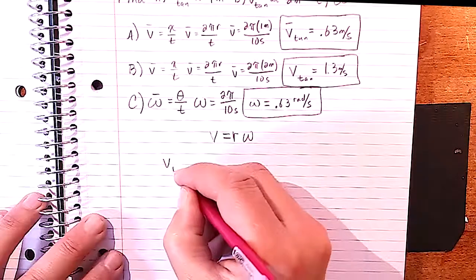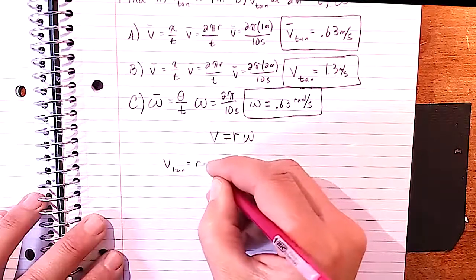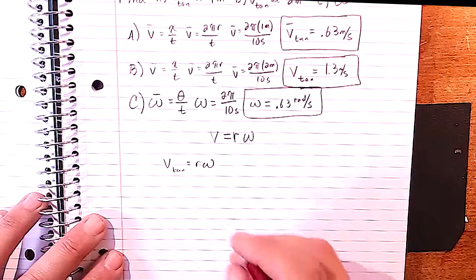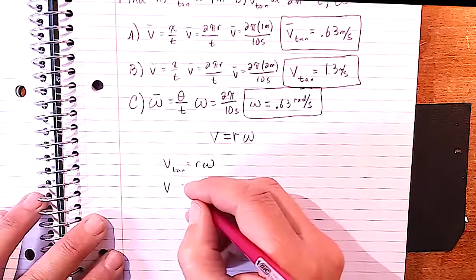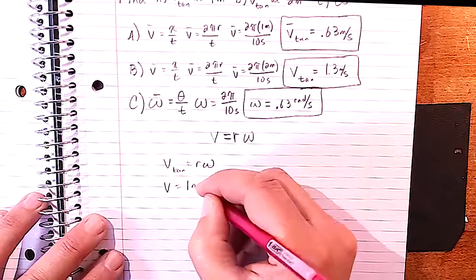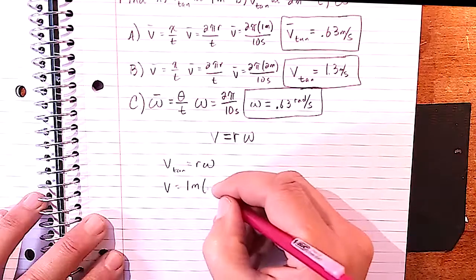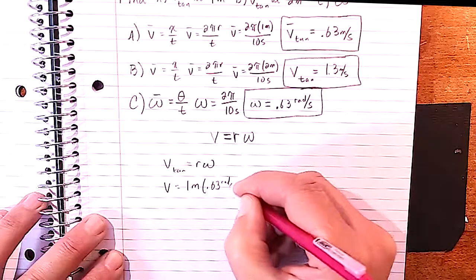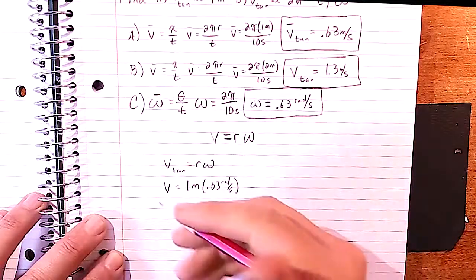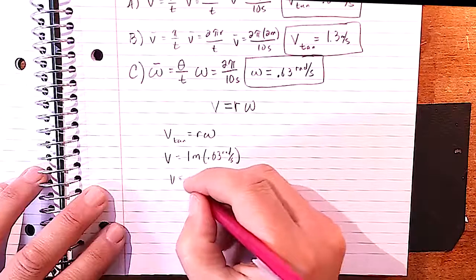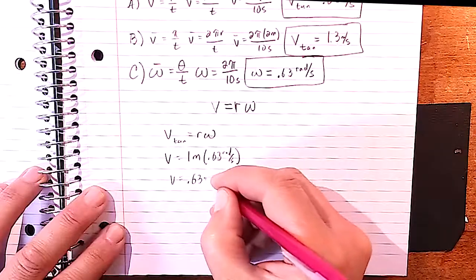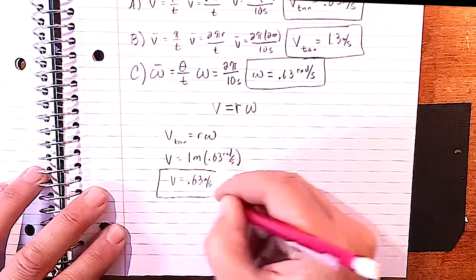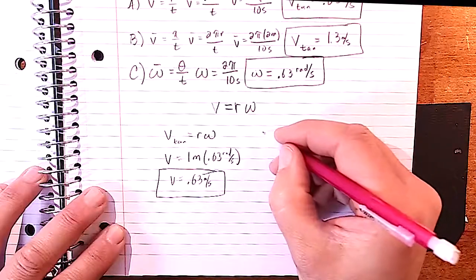So we can see that our V tangential equals r times omega. And if we put this in here, we have 1 meter times 0.63 radians per second, and that's going to give us V equals 0.63 meters per second, and that's what we had before. I'm just showing you how this works.